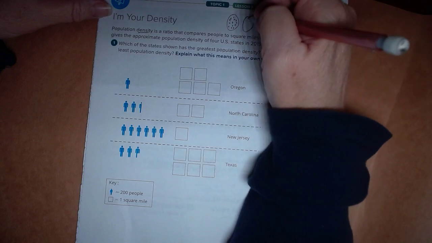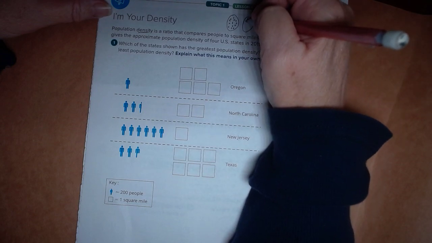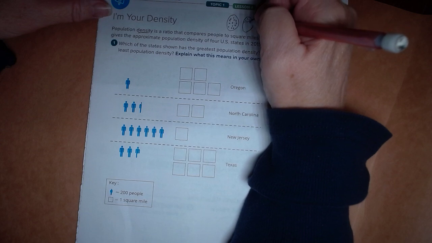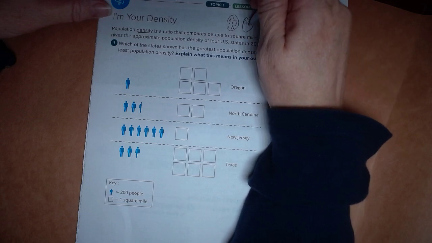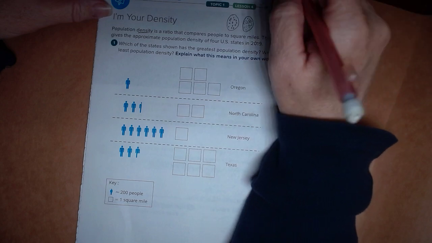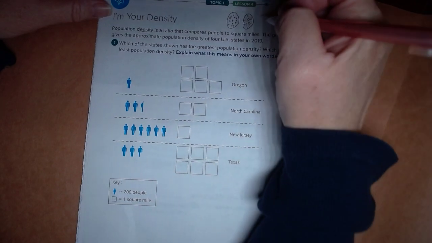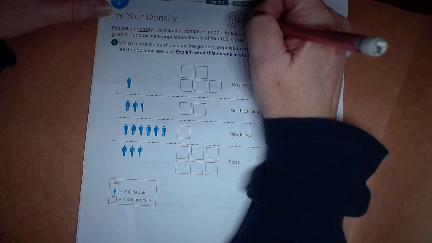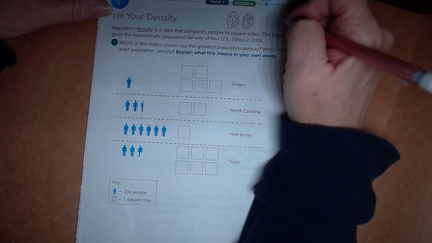And then maybe this is New York, and the population density of New York might be even more dense. So the dots are going to be much closer together. Kind of like an area where you might see some trees, right?